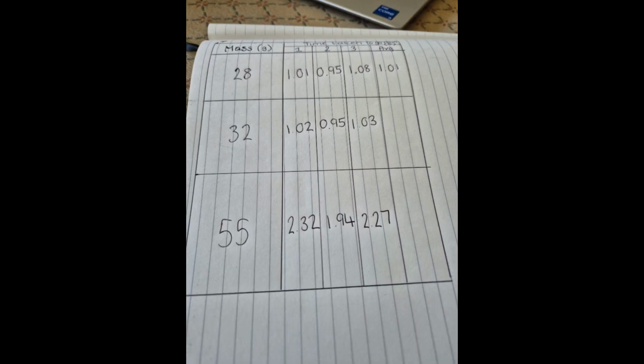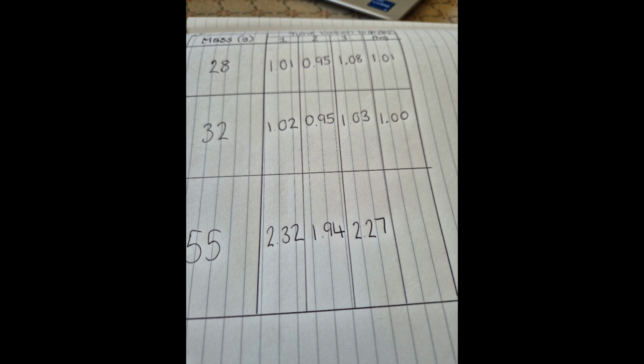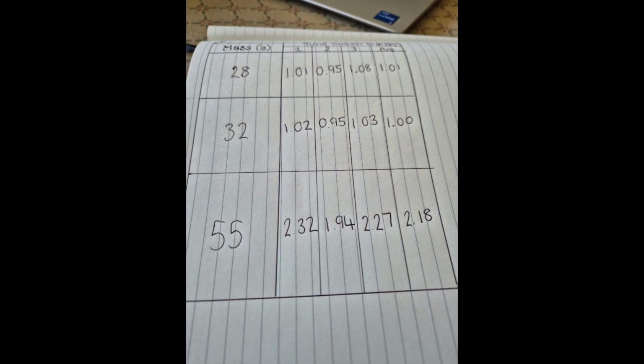In the average column, we are now going to write down the average time that each car has taken to go down the ramp. We are going to add the three numbers for each car, and then we are going to divide them by how many times each car went down the ramp, which is 3 times. The average times were 1.01 seconds, 1.00 seconds, and 2.18 seconds.